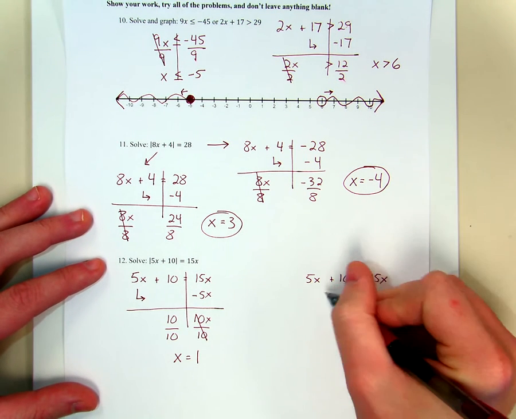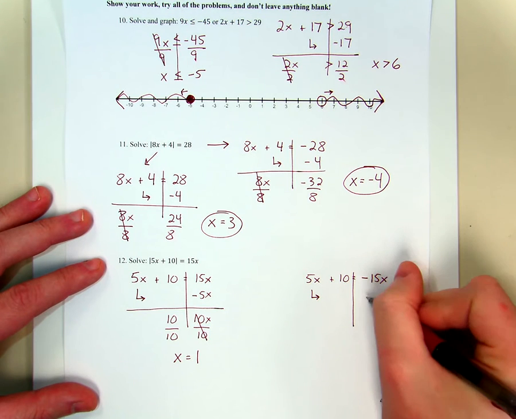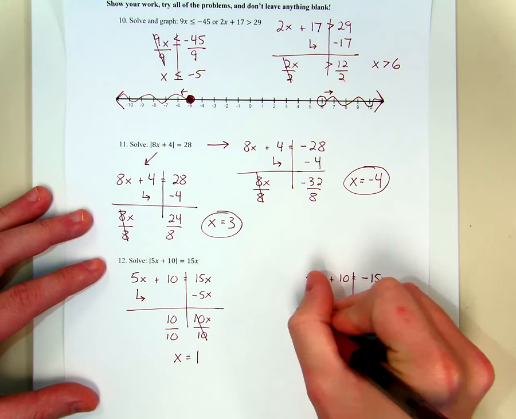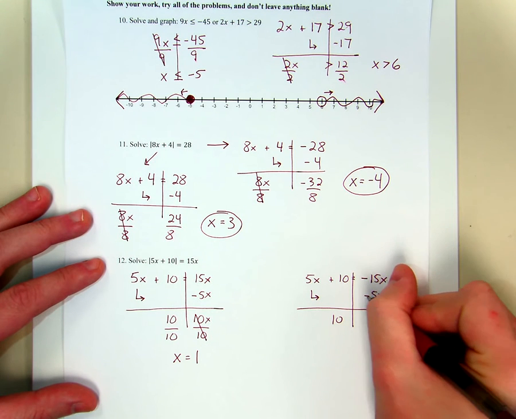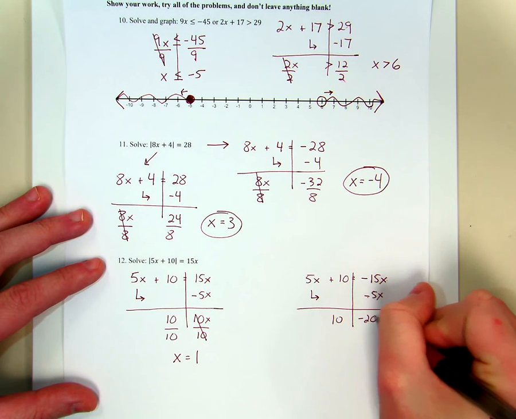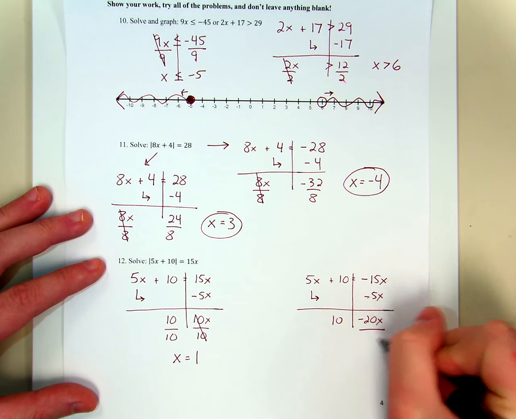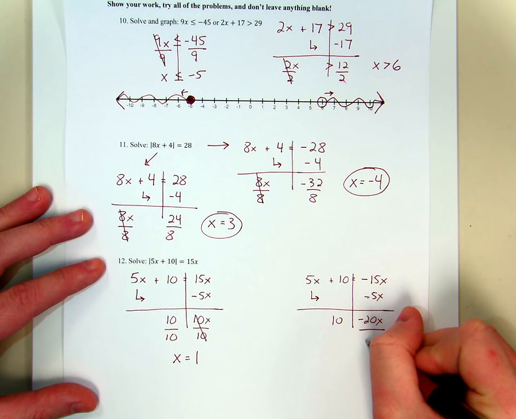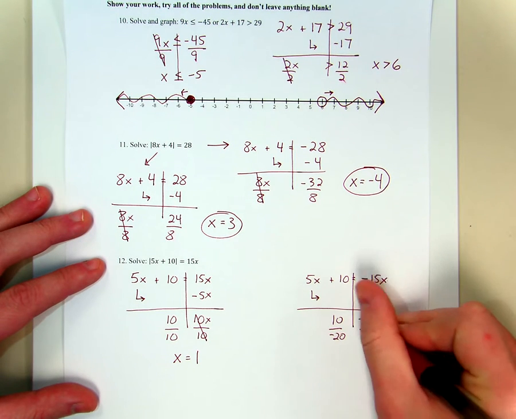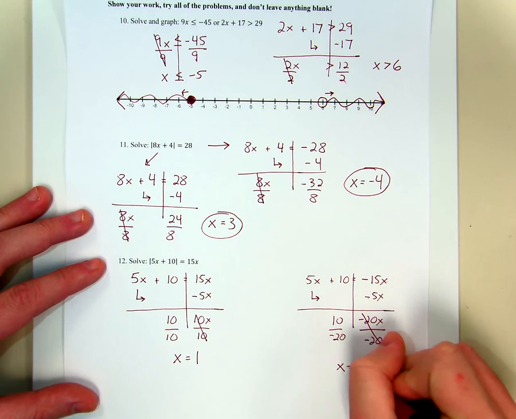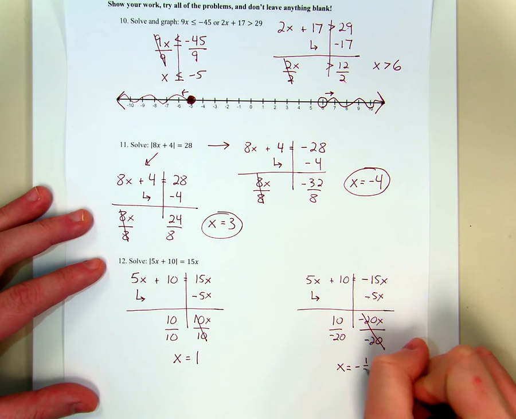The second equation, I'll move the 5x again, subtract 5x. We'll find that 10 equals negative 15x minus 5x, which is negative 20x. And then to undo a negative 20 times x, we divide by negative 20. This time we find that x equals negative 1/2.